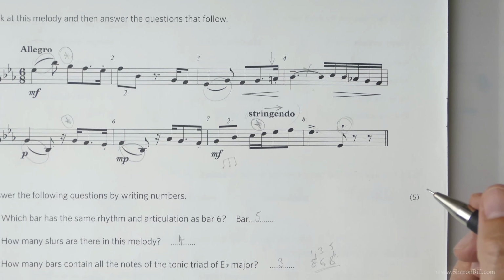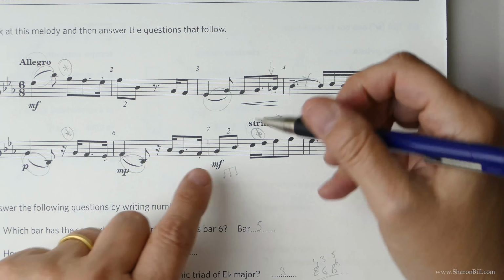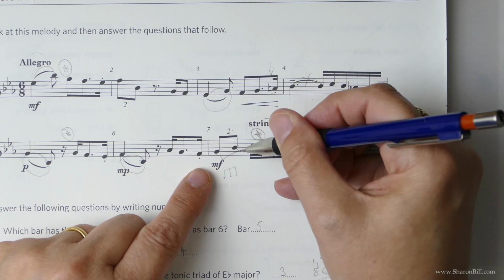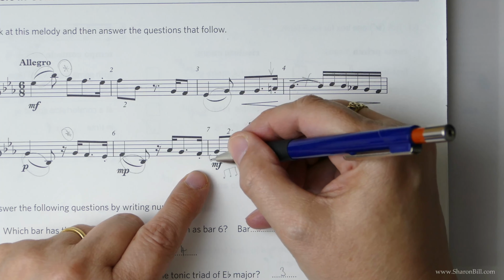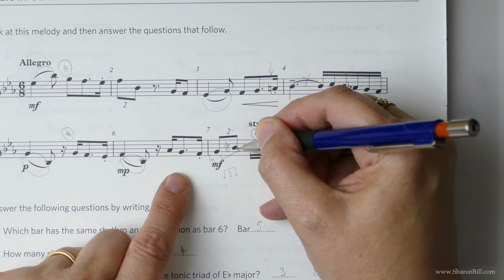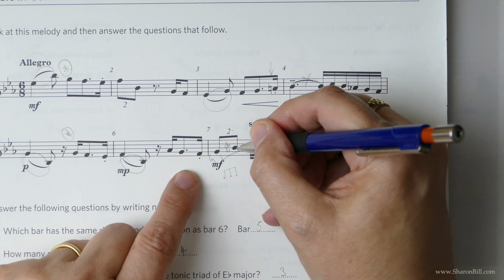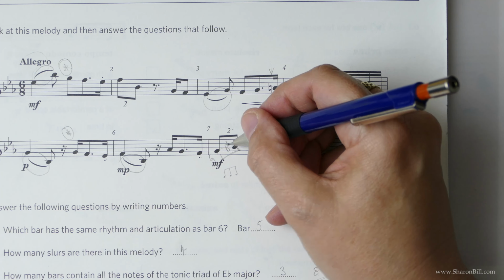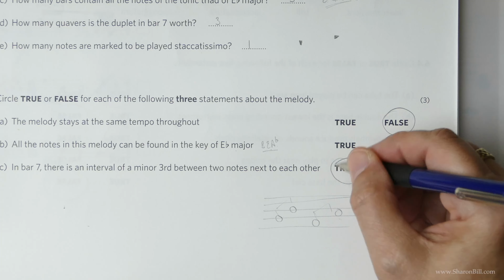So this is bar 7. All of these are in step, but here we have a third, don't we? And we have a G, and don't forget the key signature takes us to B flat, which is indeed a minor third. G to B natural would be major, but the key signature makes it a minor third, and so that's true.